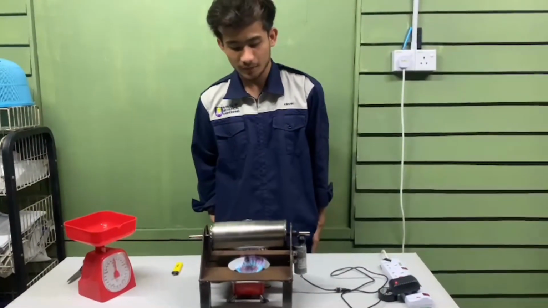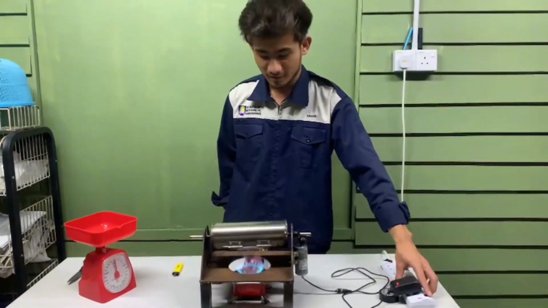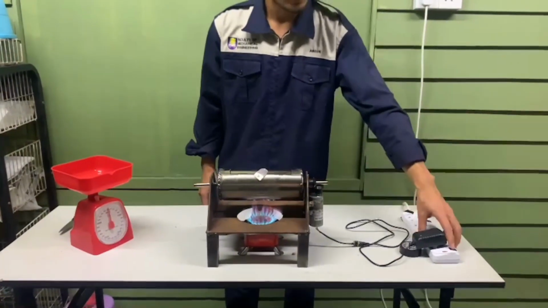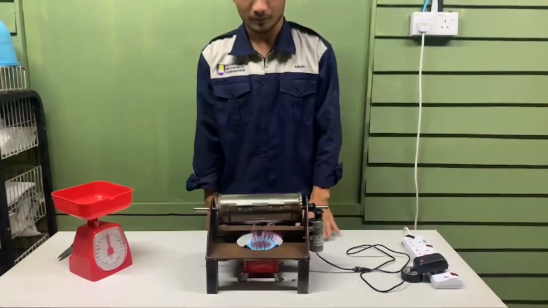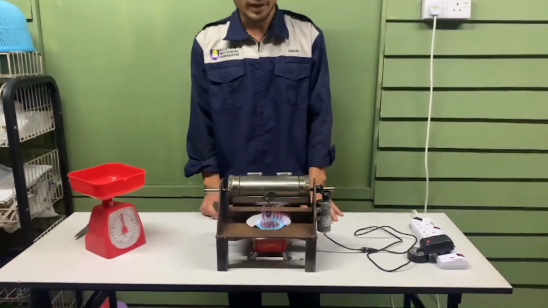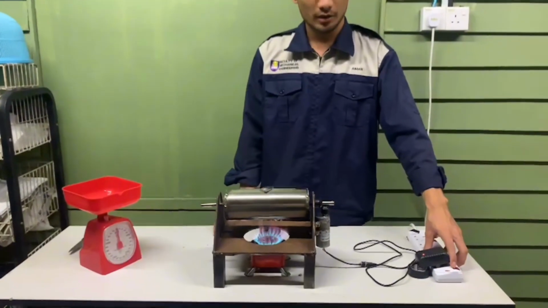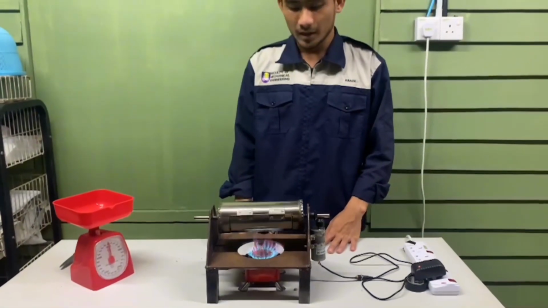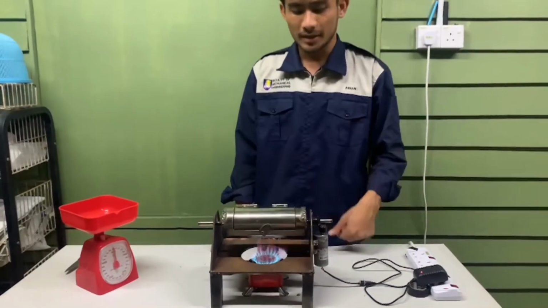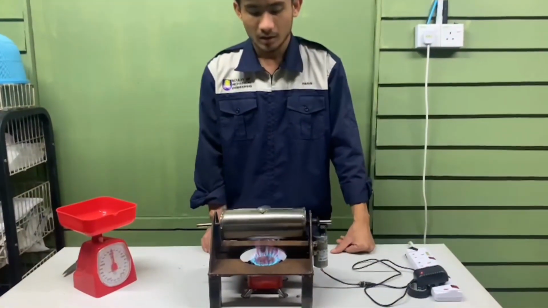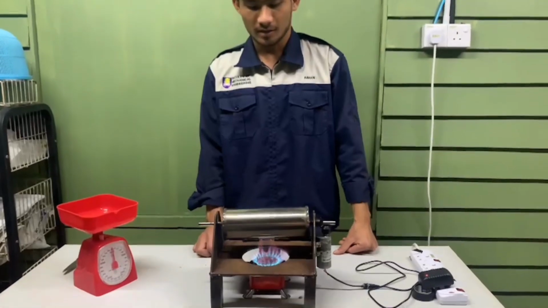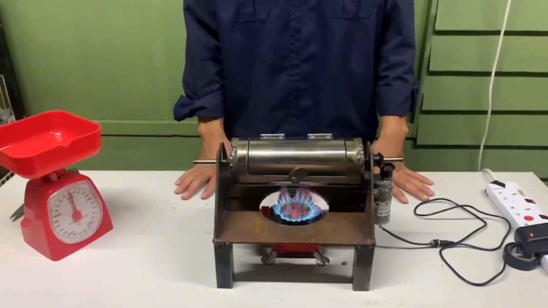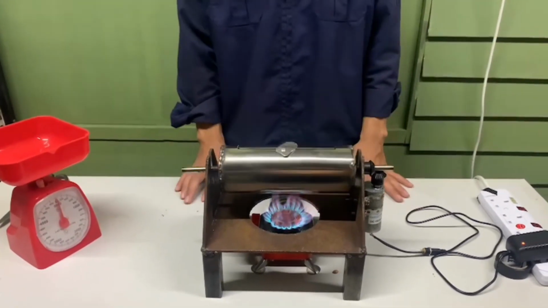As you can see, when I power the motor, when I turn on the switch, the motor will be rotating and the drum will also be rotating. The coffee beans will be roasted inside the drum. Usually it takes about 8 minutes to 10 minutes to roast the beans perfectly.